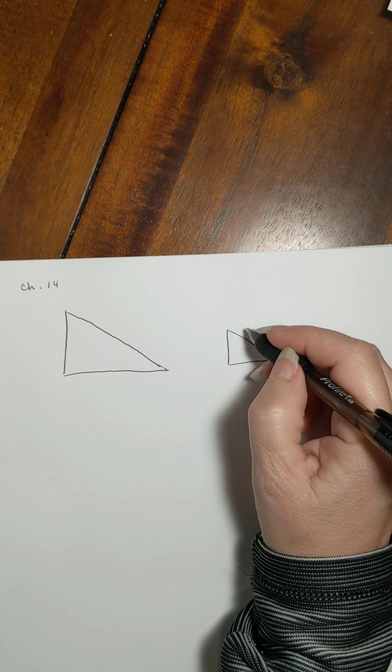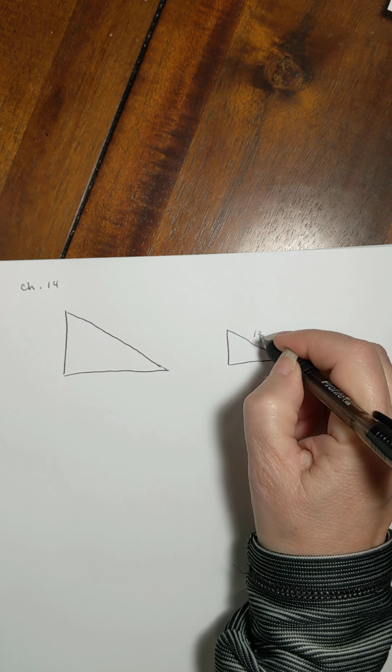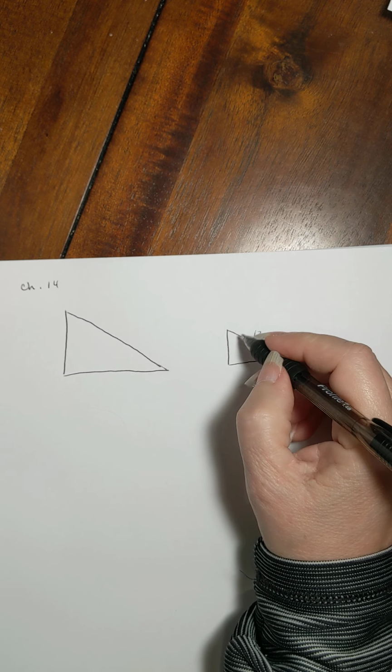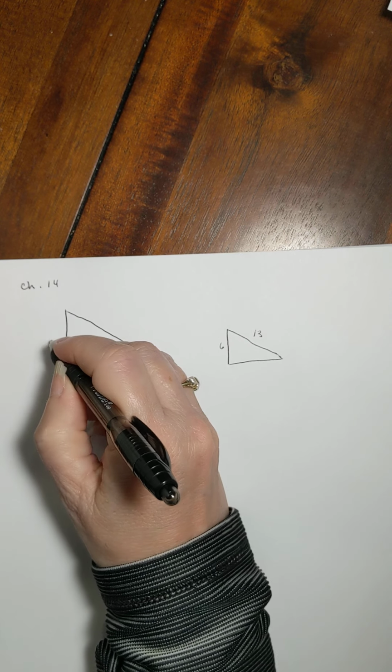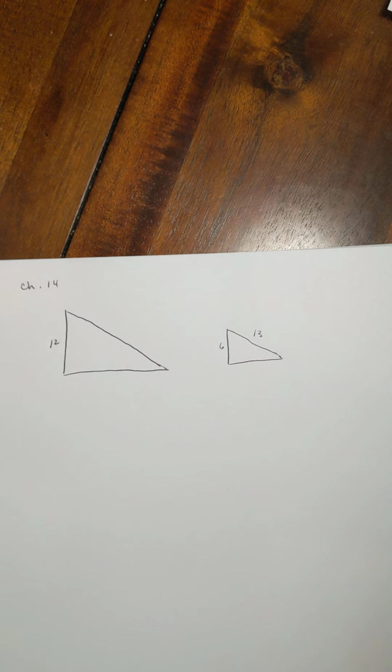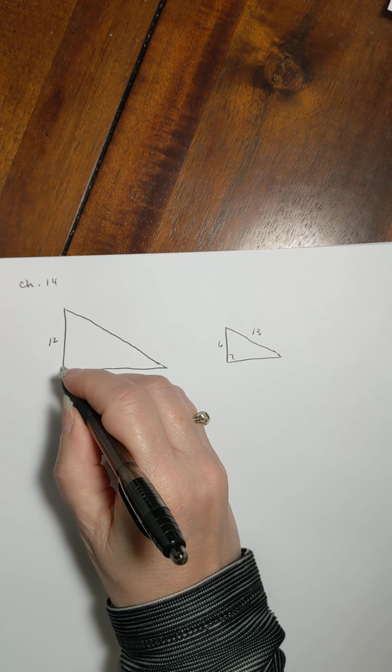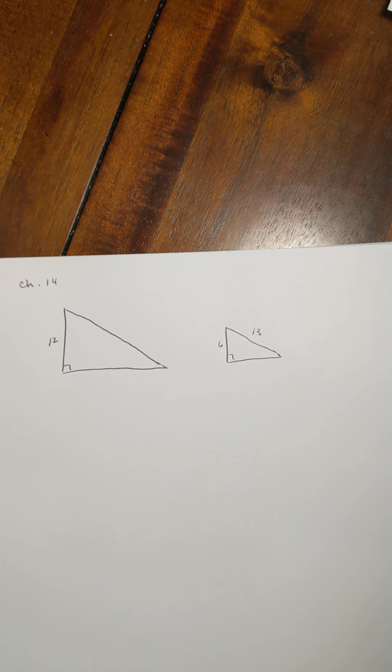So it tells me that this side here is 13. This side here is 6, and this side here is 12. All right, and then I want to find, and these are right angles, so I want to find all the sides of the triangles.